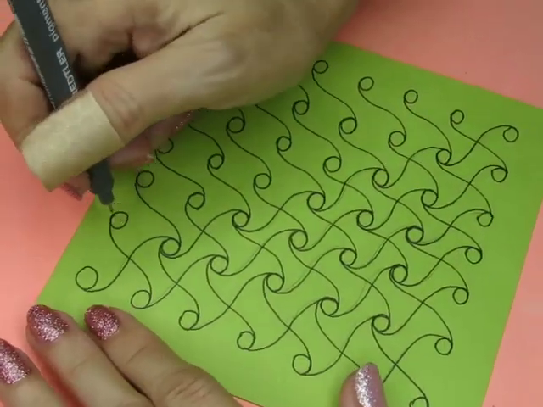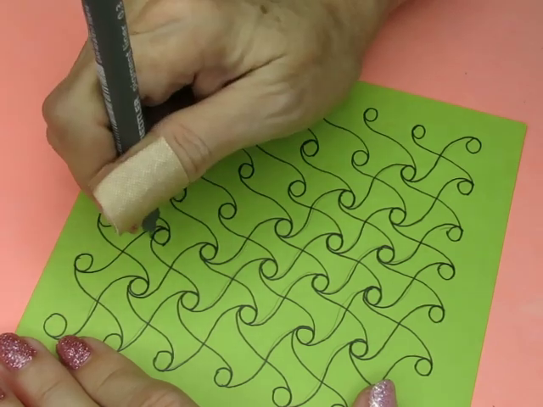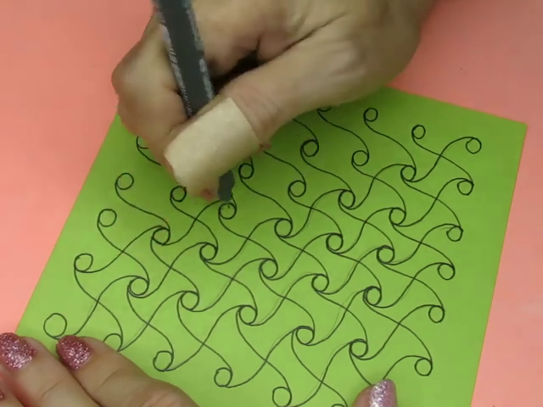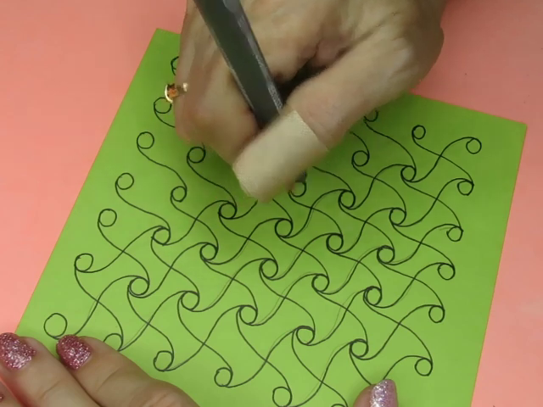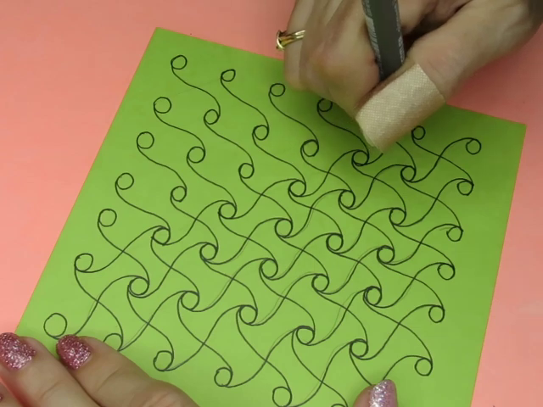Okay. We're just committing to the shape. No more pencil, just committing.